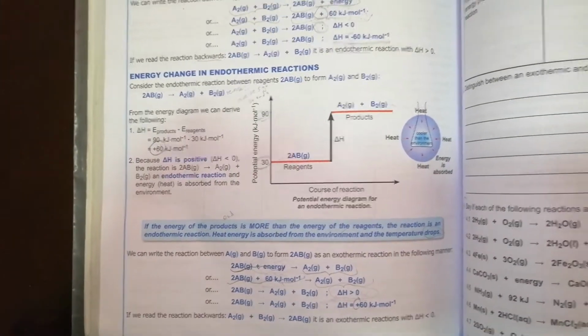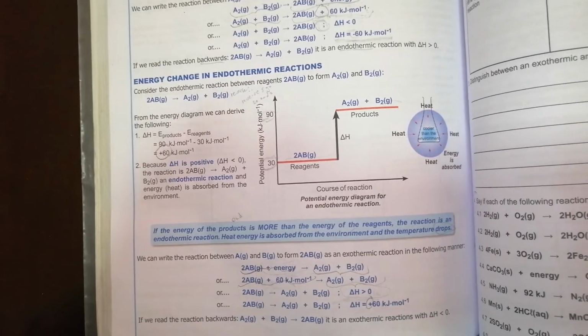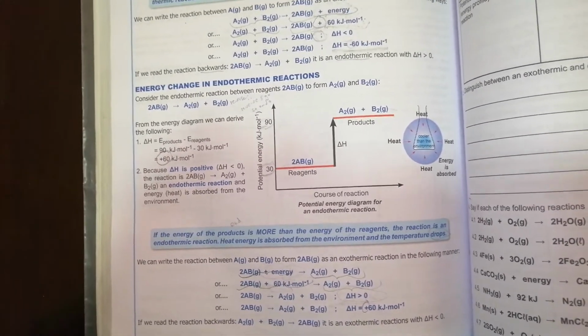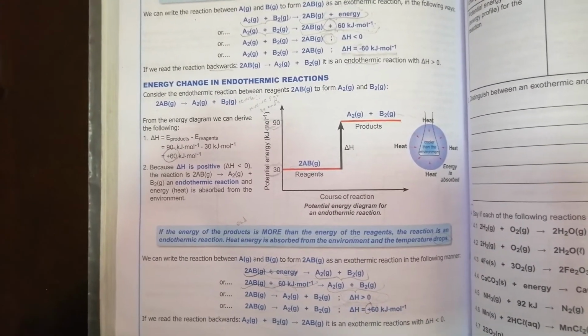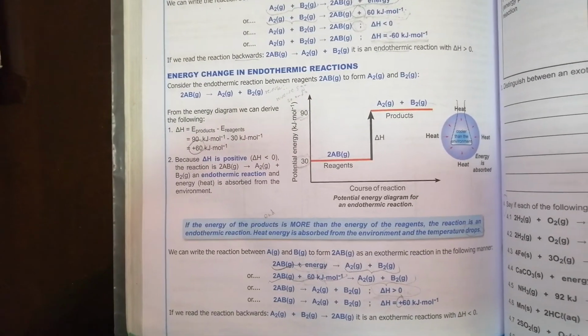So you just need to make sure: are they telling you delta H, or are they writing energy as part of the reaction? That will be able to tell you if it's an exothermic or endothermic reaction.